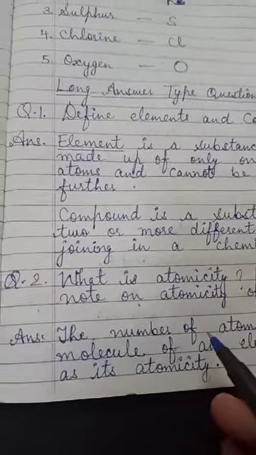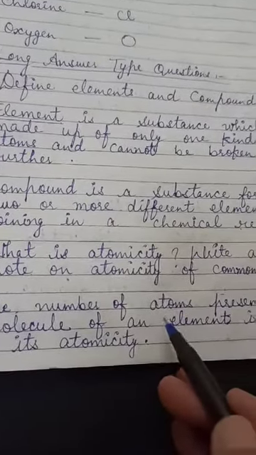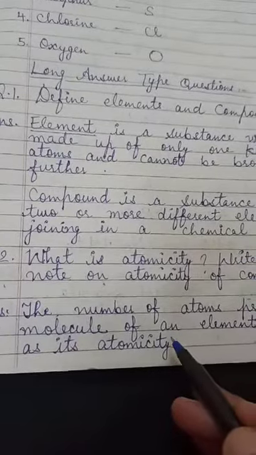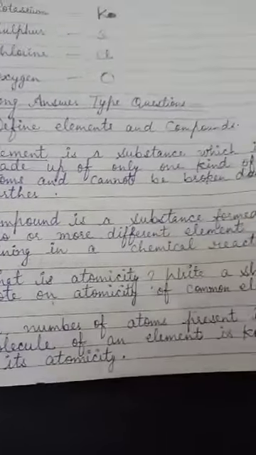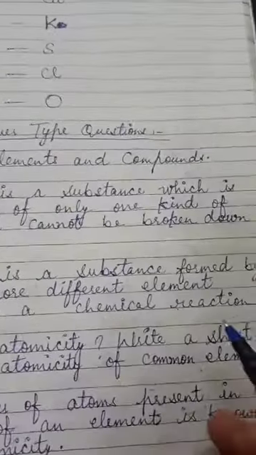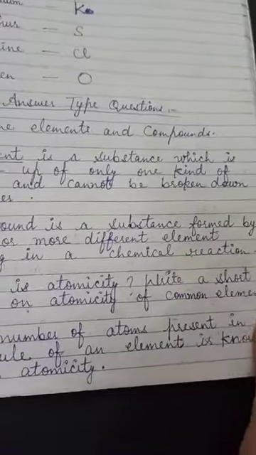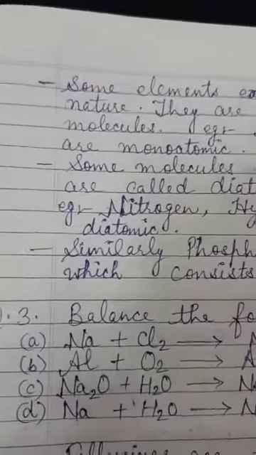So on the basis of the number of atoms present in any molecule, we can decide its atomicity. Let's see the question they have given: write a short note on atomicity of common elements. In your book I have explained some of the elements.